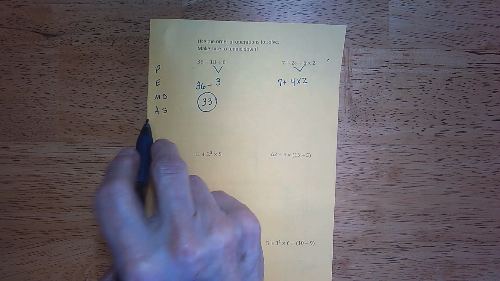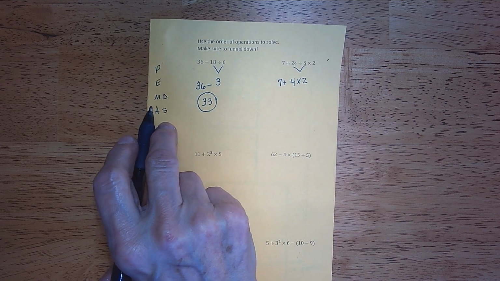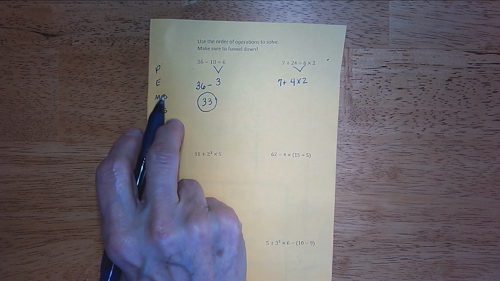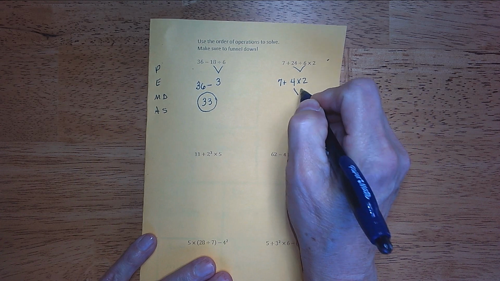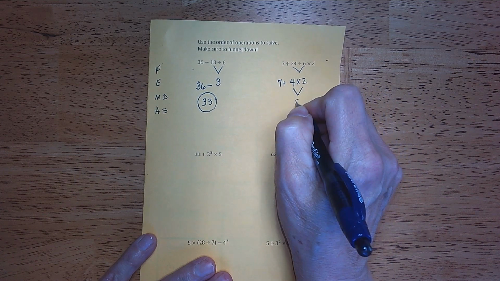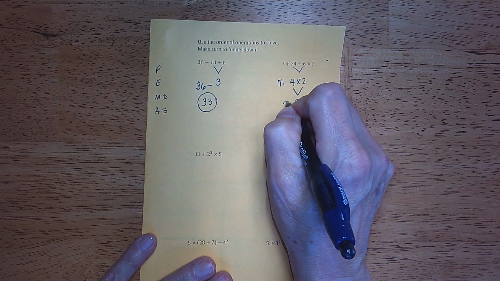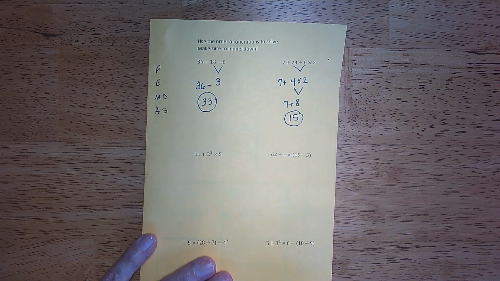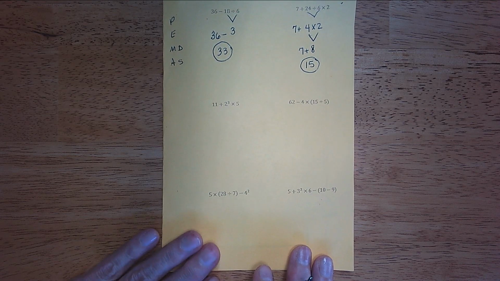So we've taken care of one multiply or divide. Now we're going to look again. Parentheses, none. Exponents, none. Multiply or divide. Yep, we've got one. So we're going to take care of this 4 times 2. 4 times 2 is 8. And we still have to add that 7. And so we know that 7 plus 8 is 15. All right, so let's look at the next one here.